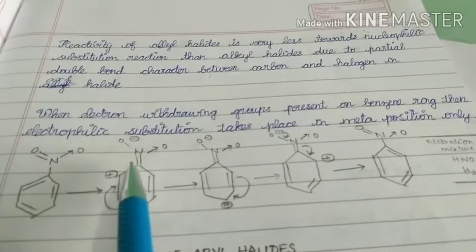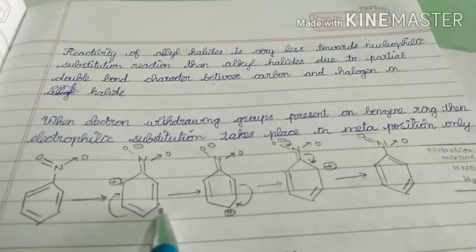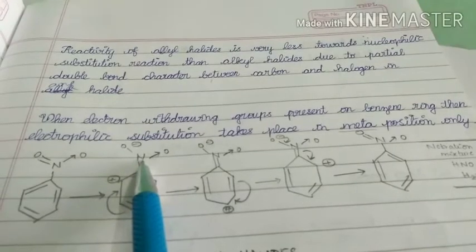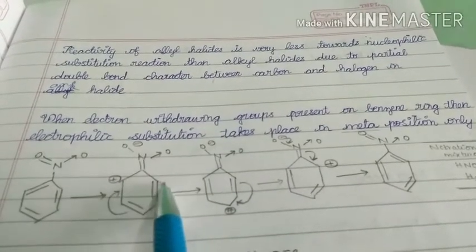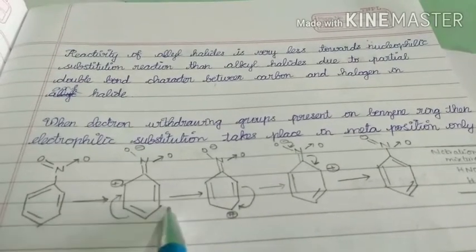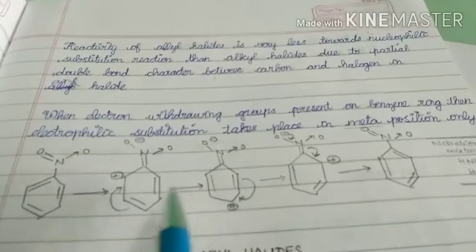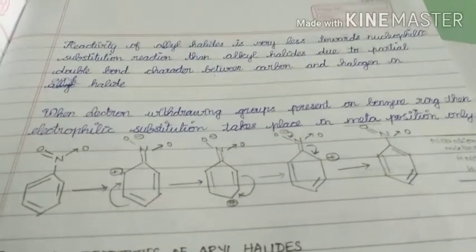This is ortho portion. This is para portion. This is ortho portion. But this is meta portion. To this group, these adjacent portions are said to be ortho, these portions are said to be meta, and this opposite portion is said to be para. I discussed all these points already in class 11 chemistry.